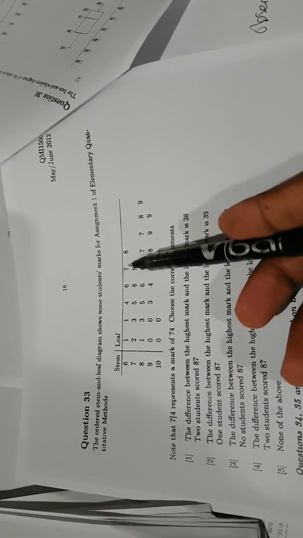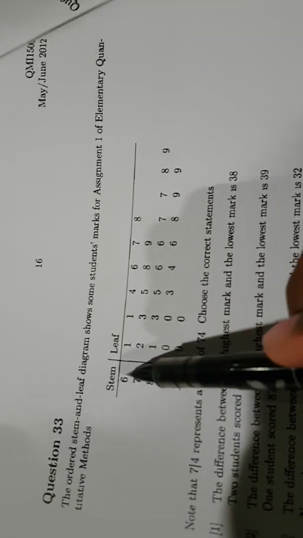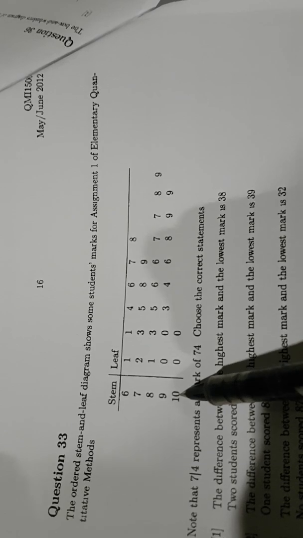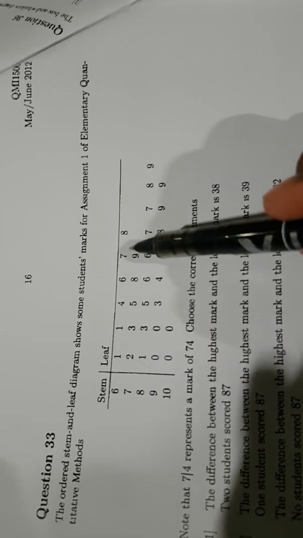It's about stem and leaf. They're saying note that 7 | 4 represents a mark of 74, and then choose the correct stem and leaf. If you look at the stems, they are going in numerical order: 6, 7, 8. The leaves are also going in numerical order.